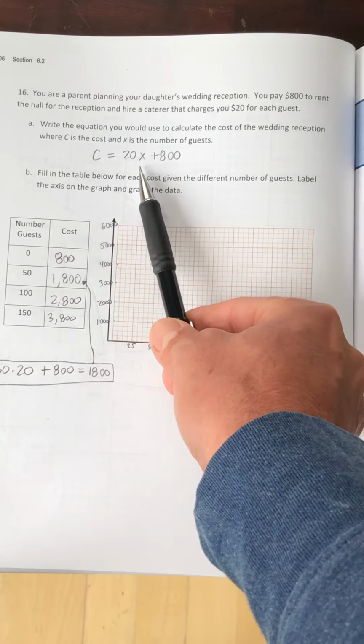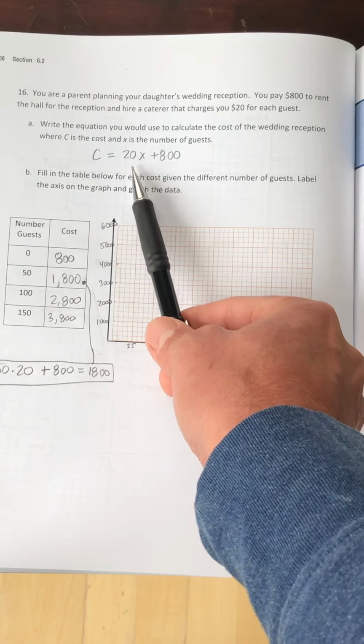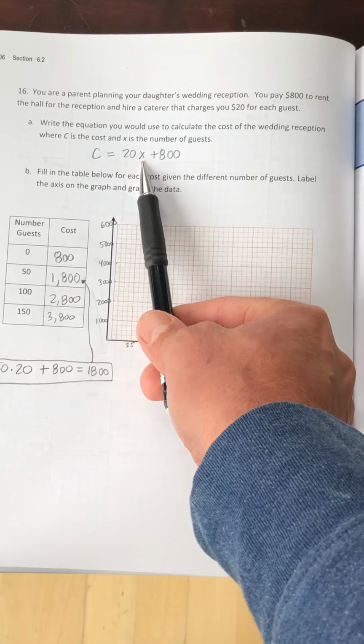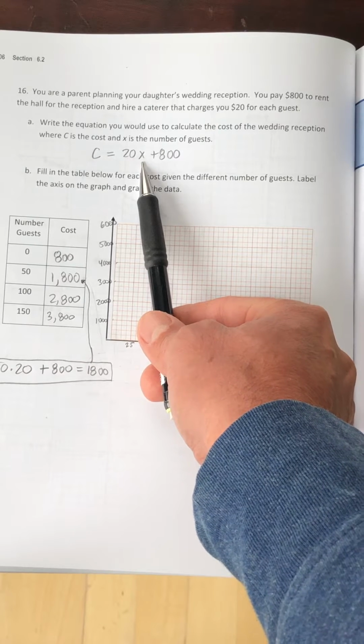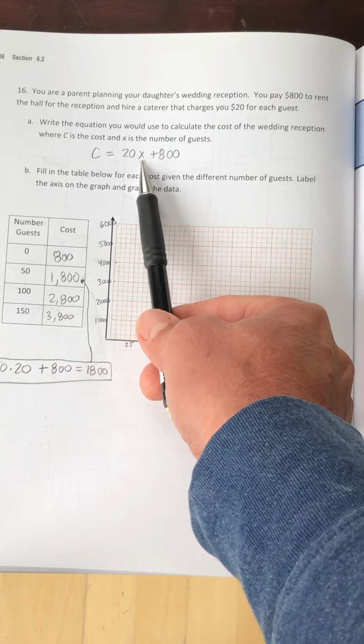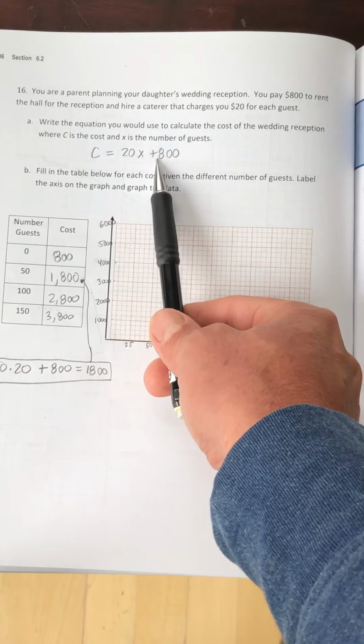Now, the number of guests that show up is going to increase the price as we go. So this is the part where we want $20 for every guest. So 20x would take care of that. For example, if we had one guest, then we'd pay $20 because we take 20 times 1, 2 guests, 20 times 2 would be $40, so on and so forth. So here's our cost equation.